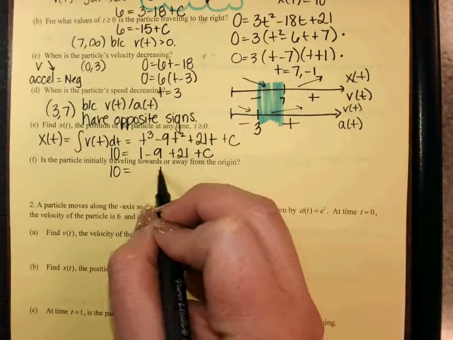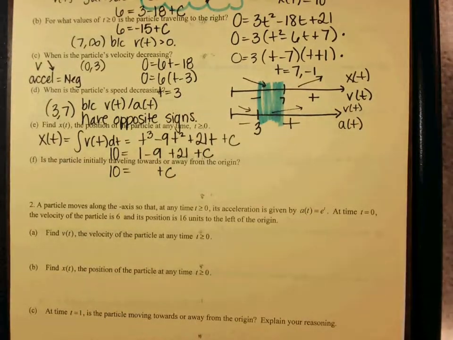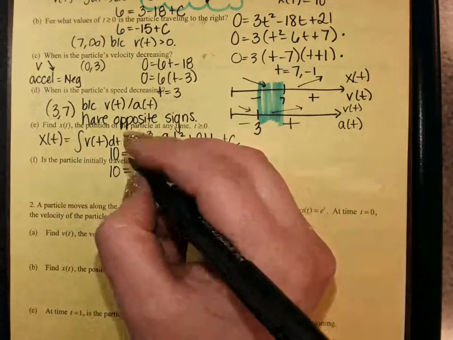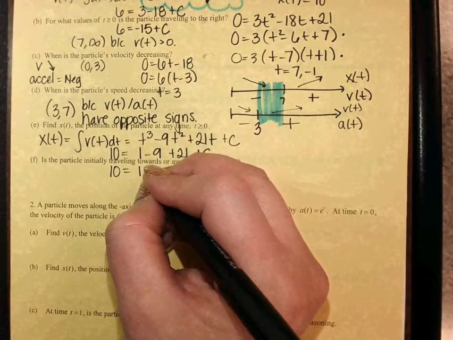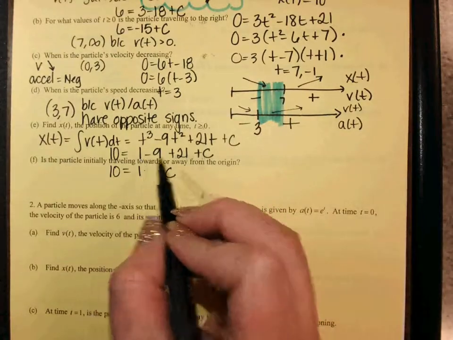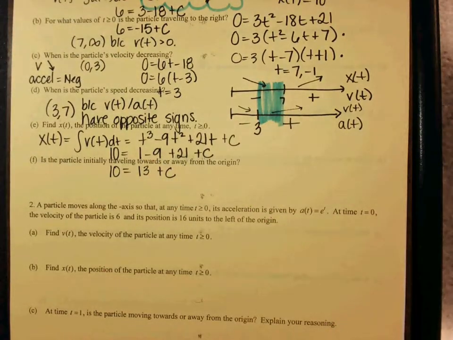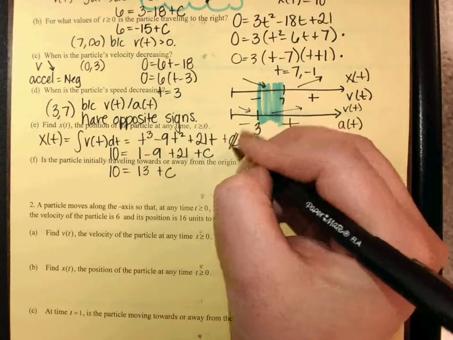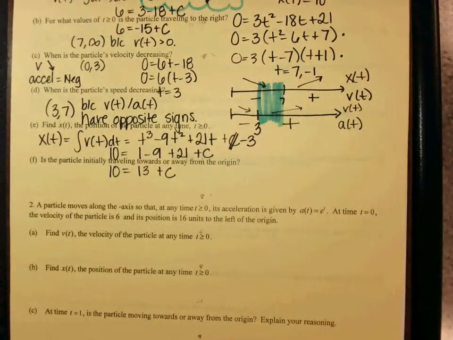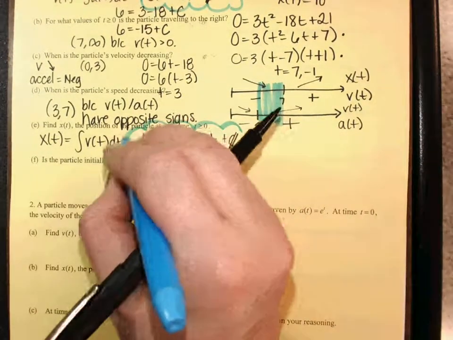It should be, hold on, that'd be 22. Take away 9, it would be 13. And then what do we do from there? Subtract. Yep. So C is what? Negative 3. Very good. So here's my position equation right there.